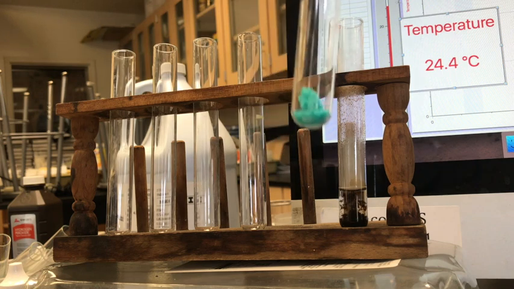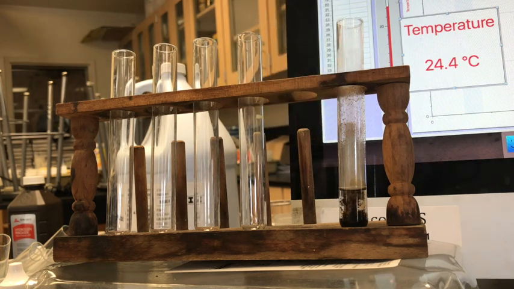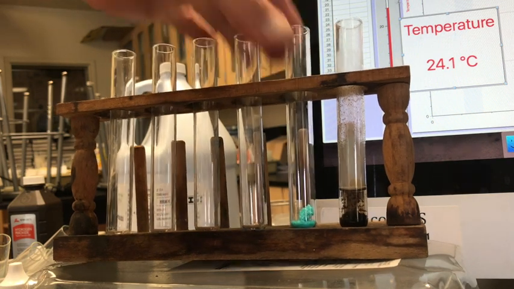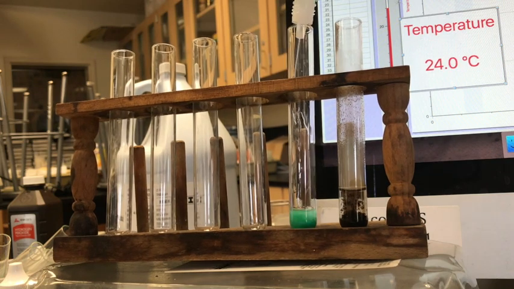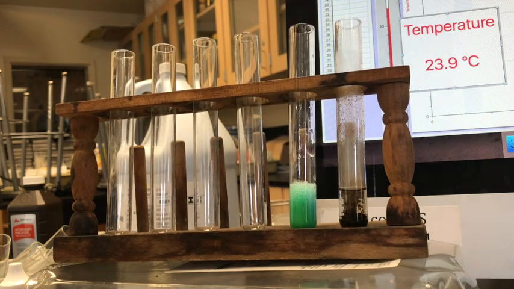And that's what copper chloride looks like when it's not in solution. And then if I add some water to it, it becomes a solution. So let's mix that together.